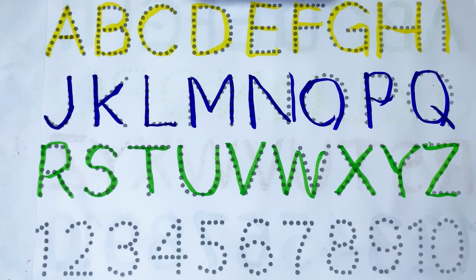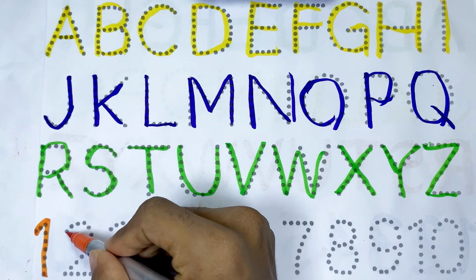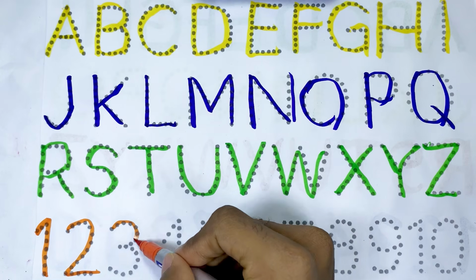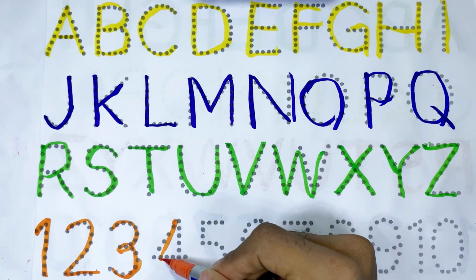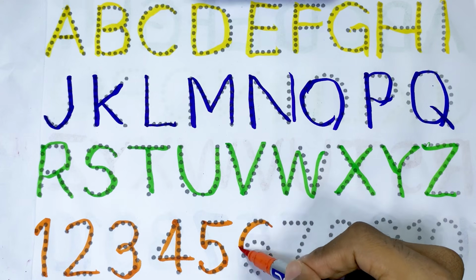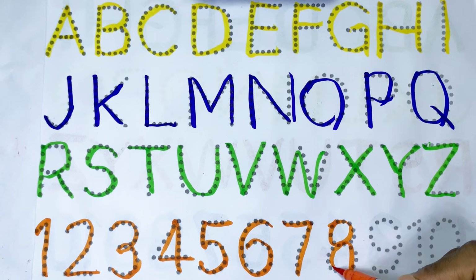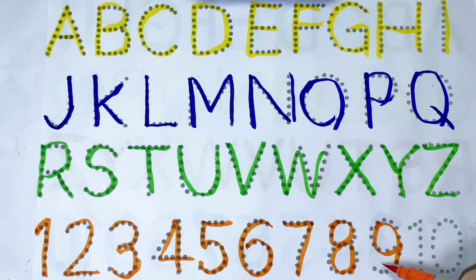So kids, now you draw numbers, and first you draw 1, 2, 3, 4, 5, 6, 7, 8, 9, and 10.